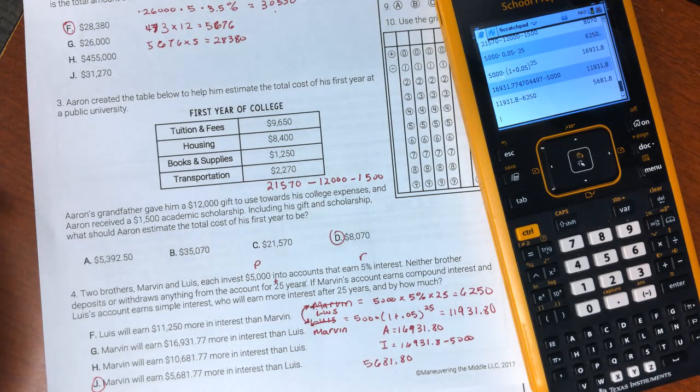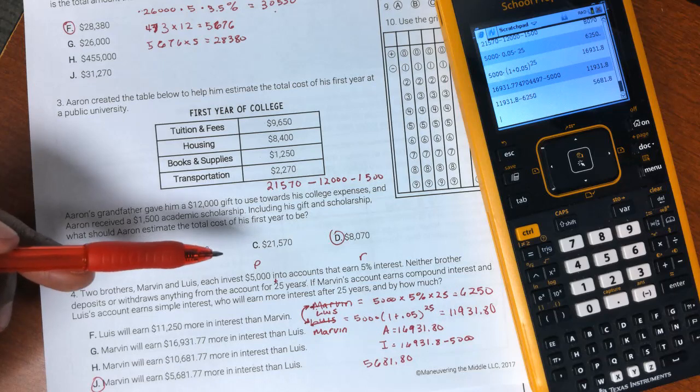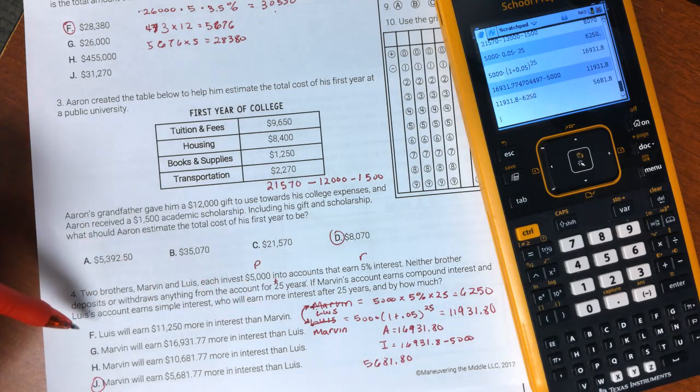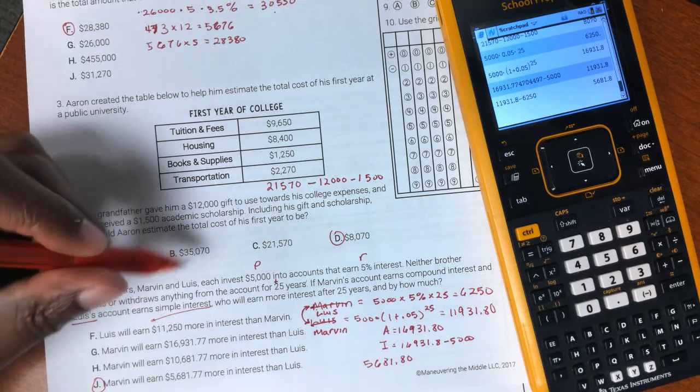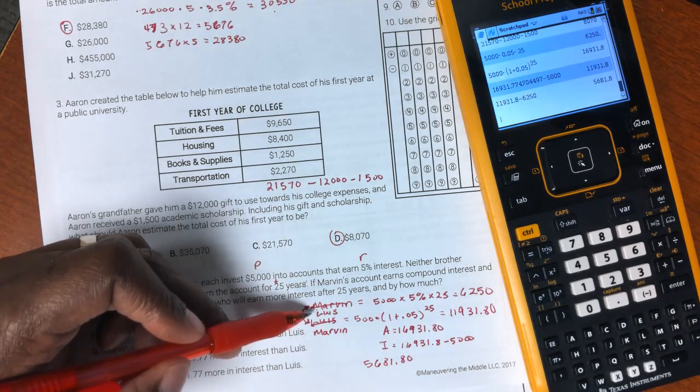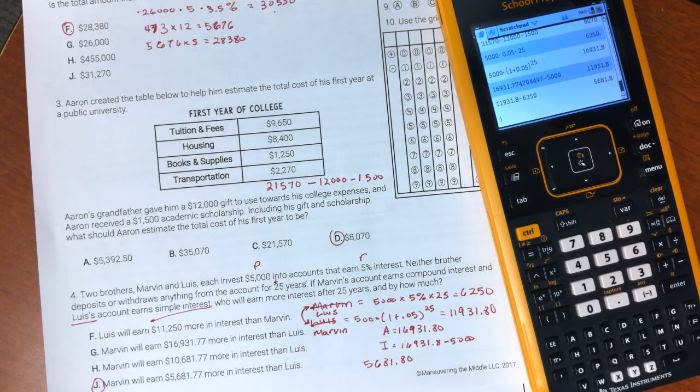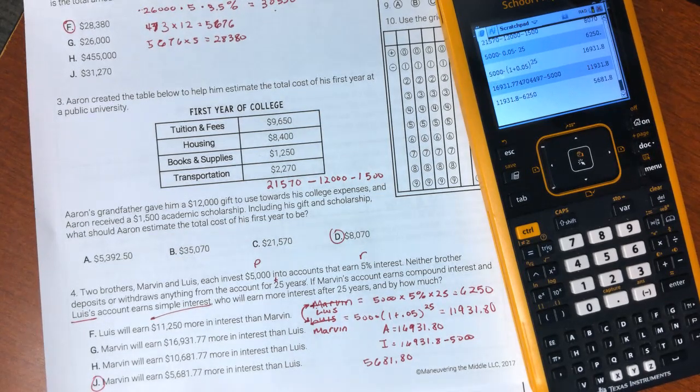Okay, so once again, read carefully because we all make mistakes. The math is sound. We just had to make sure we had the right names. So think about this: if you were testing and you made that mistake, just double check. That's why we go back and double check everything, because it even says it right there. Luis earns simple interest, and I sure wrote Marvin. So everyone makes mistakes, but that's why they tell you to go back and double check your work.